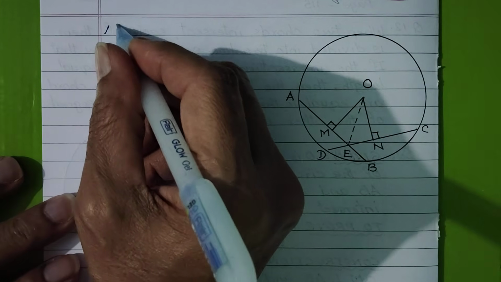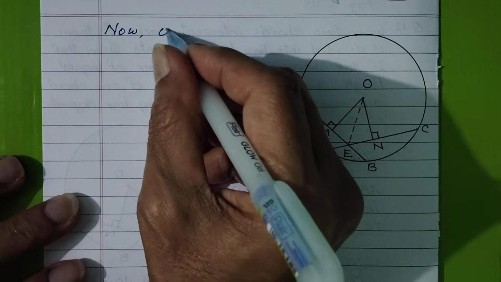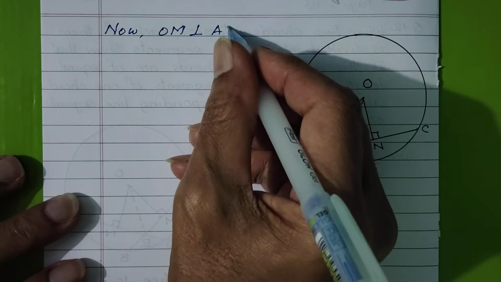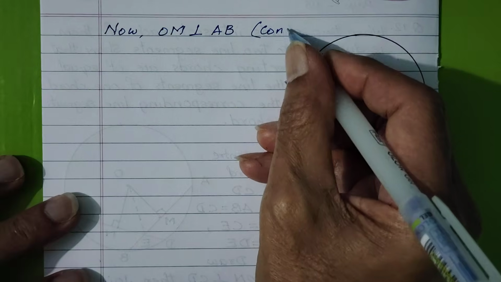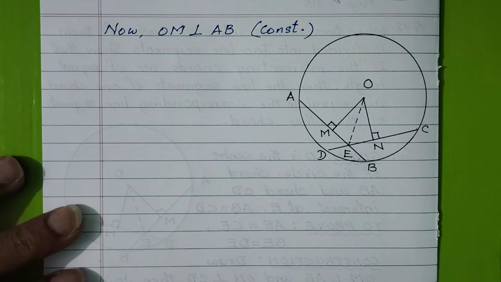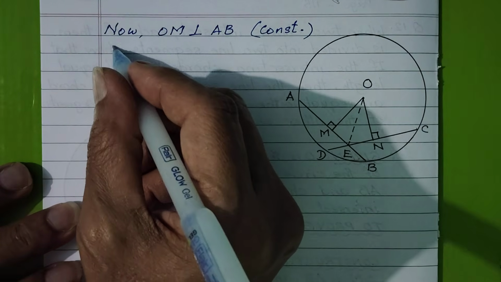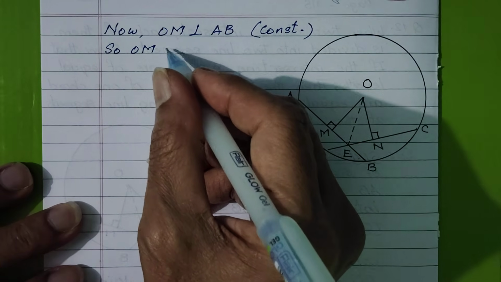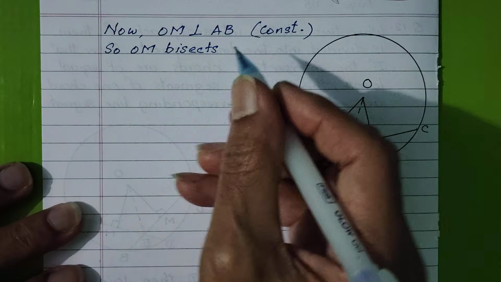Now, OM is perpendicular to AB from construction. So, OM bisects AB.